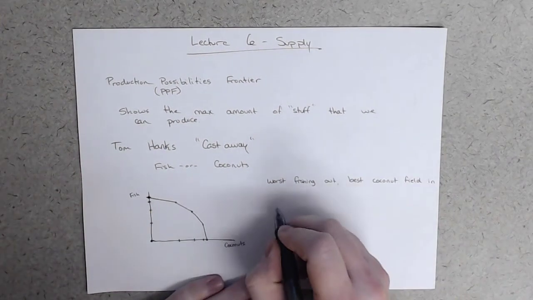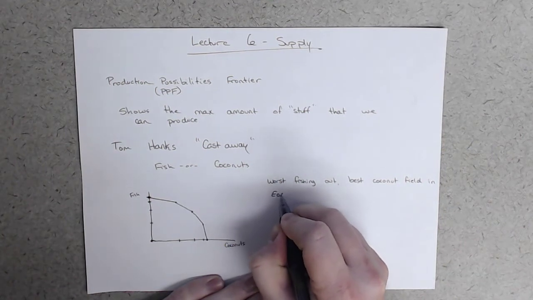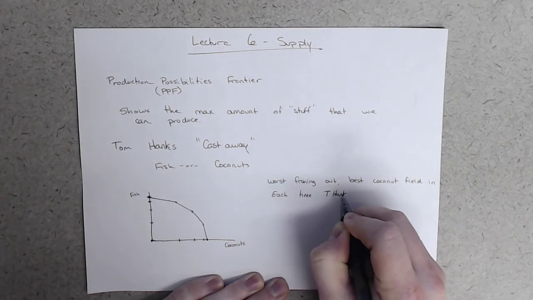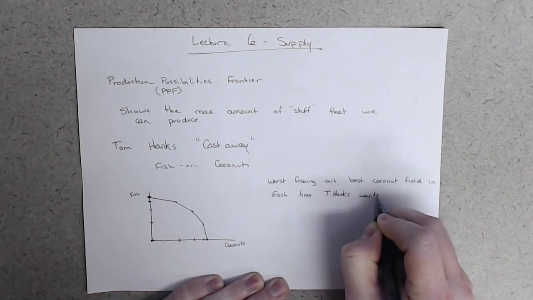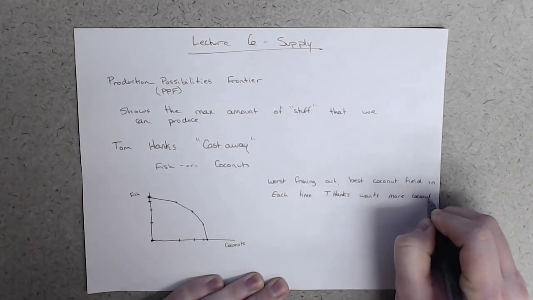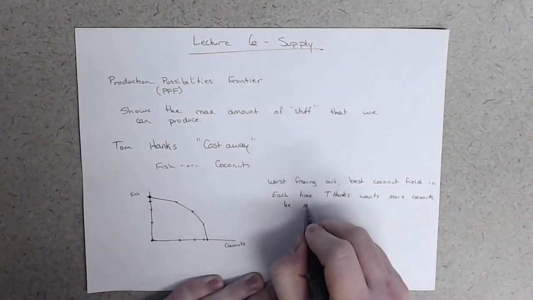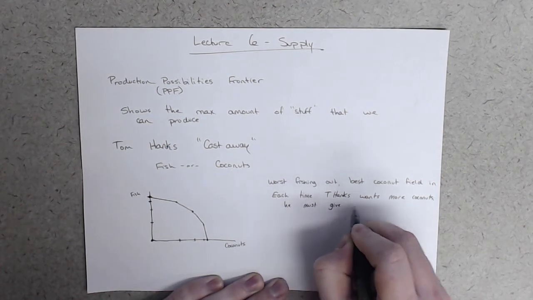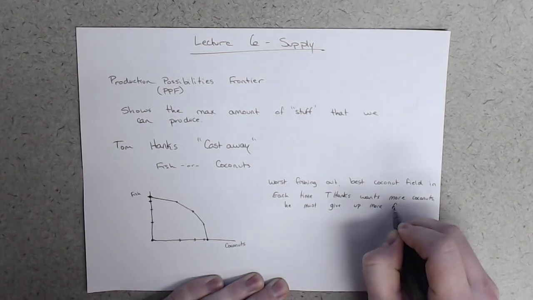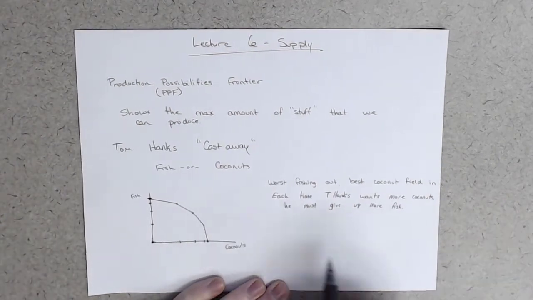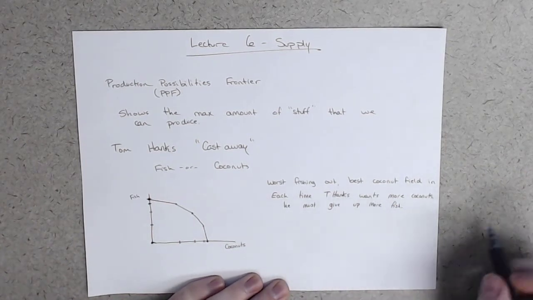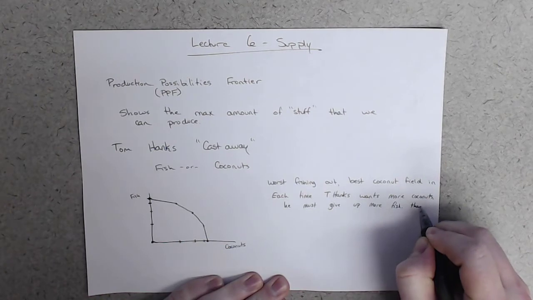And the interesting thing to note is that each time Tom Hanks wants more coconuts, he must give up more fish, right? So every time Tom Hanks wants to get more coconuts, he has to give up more fish than he did before.